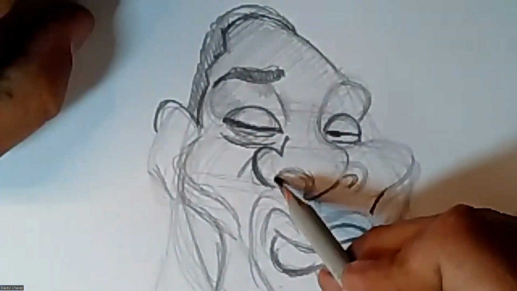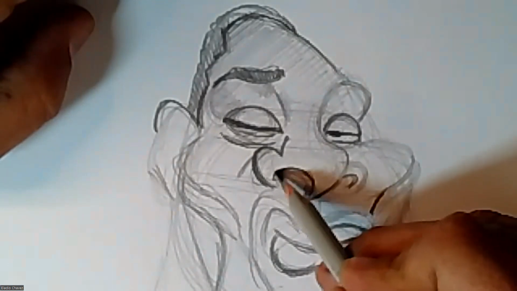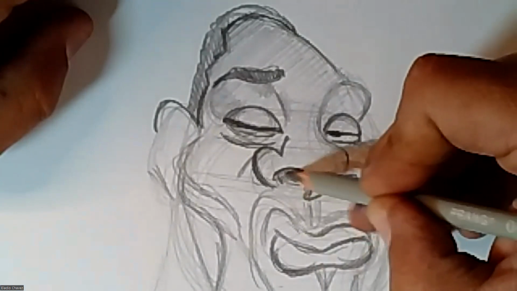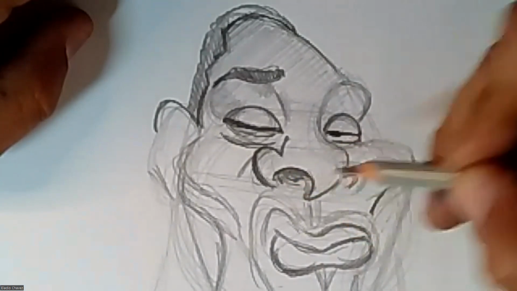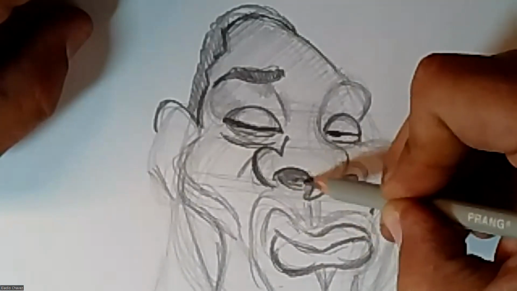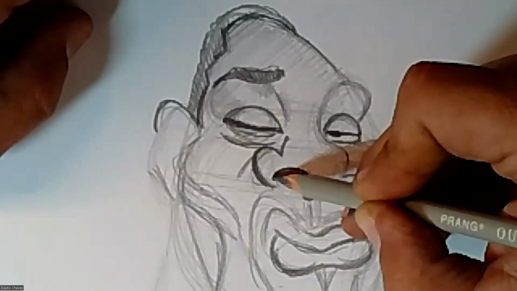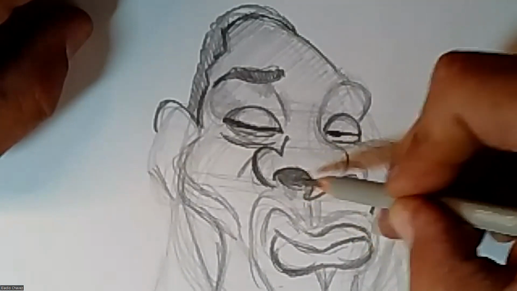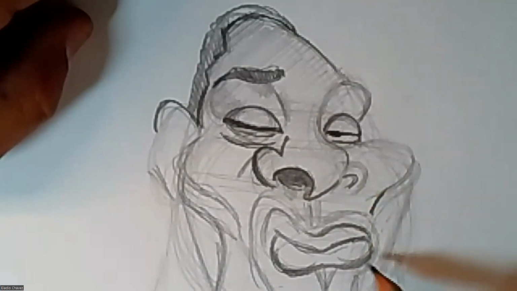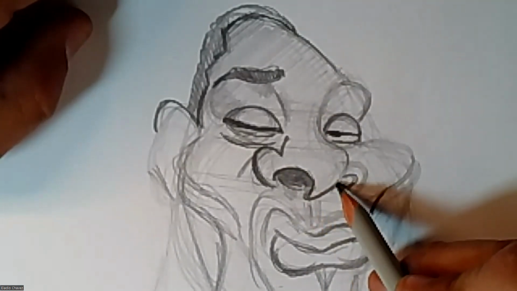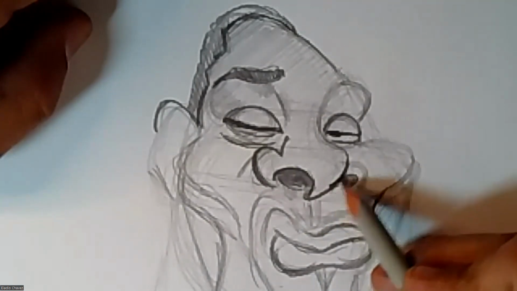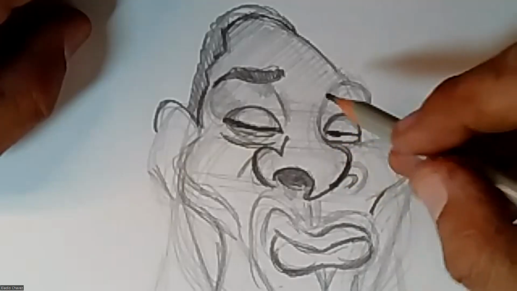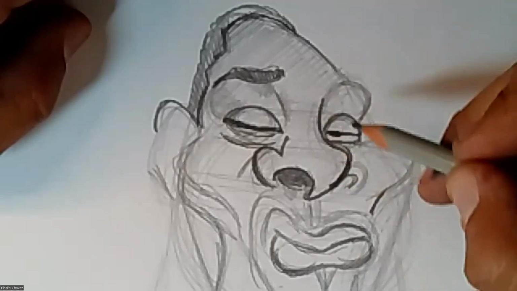And you just get the nostril, and then all this inside is dark. The top part is nice and sharp, and the bottom part fades out. Softer edge. You have a hard edge and then a soft edge. And then the nose goes in there. This thick line of that nose coming back right in there, and up.